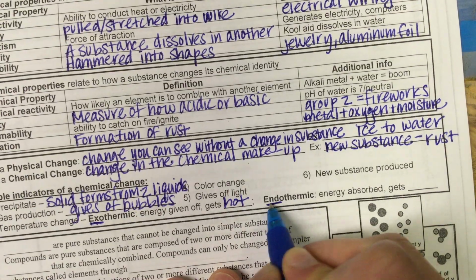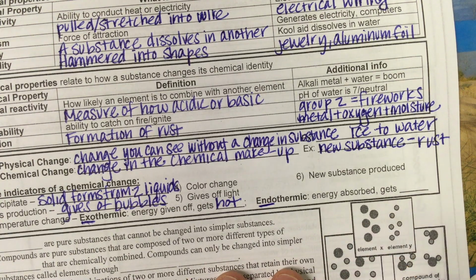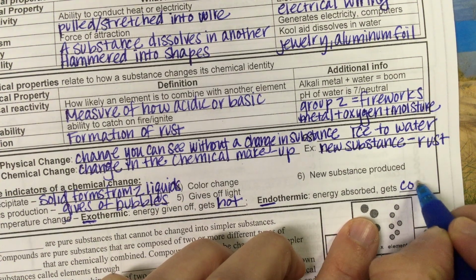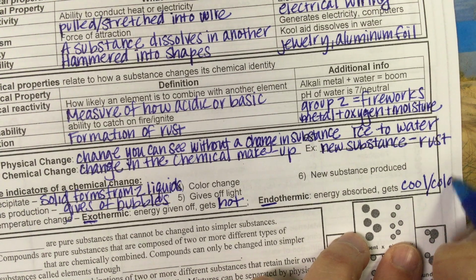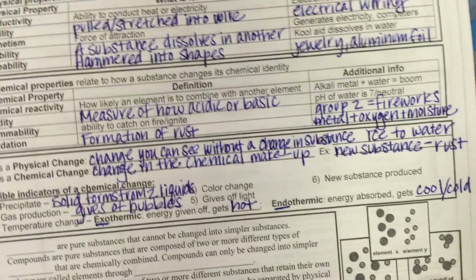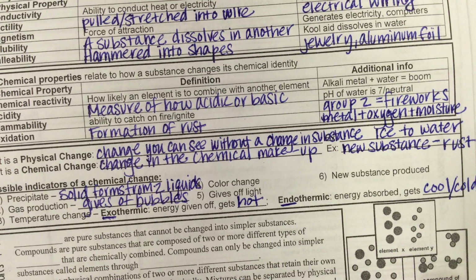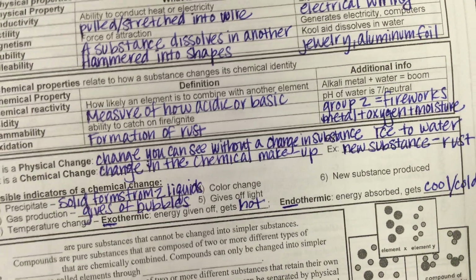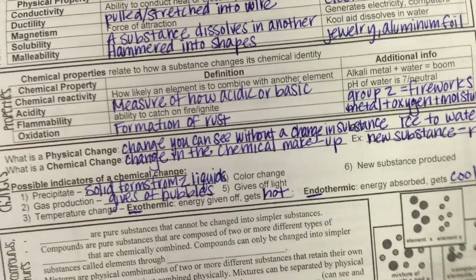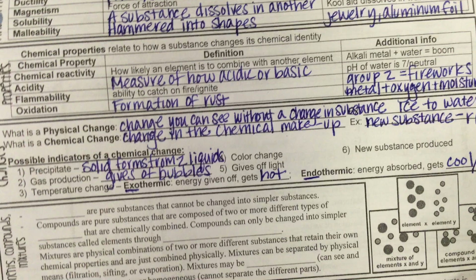Endothermic: in one of our baggies, the energy was absorbed, and so the baggie got cool. It got cold, cool or cold. So one of the baggies got warm, one of the baggies got cold or cool, and those were examples of endothermic and exothermic reactions.